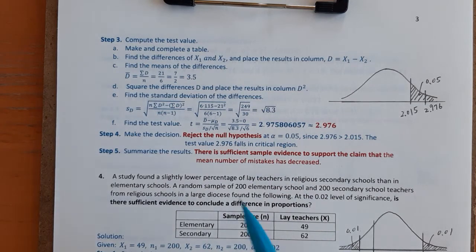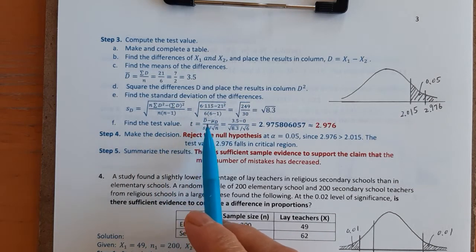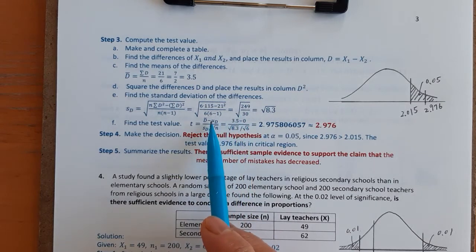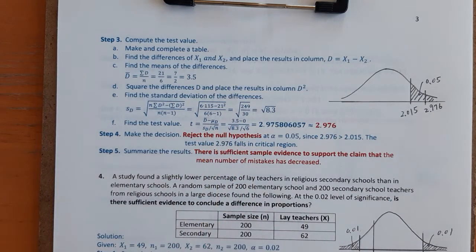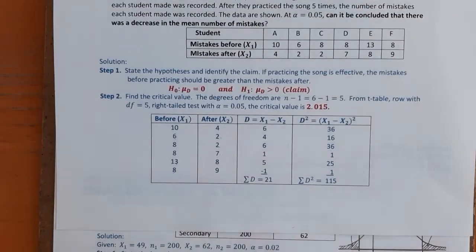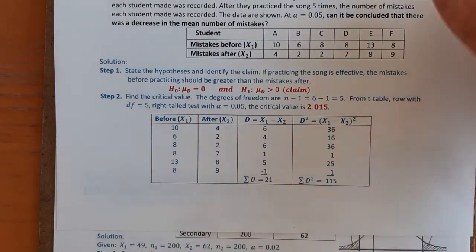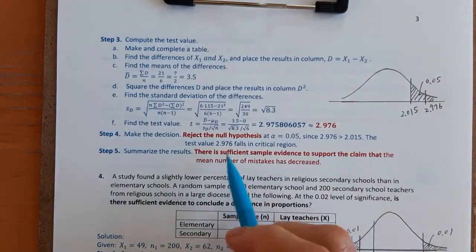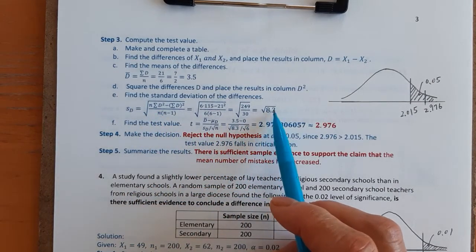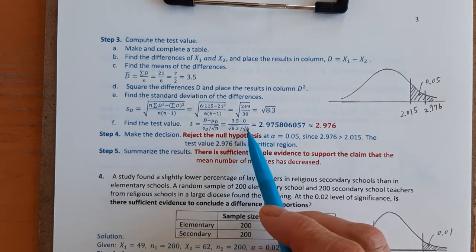And then plug in to find the test value. T equals D bar, which is 3.5, minus the population mean of the difference, which according to the hypothesis, mean of D, equals 0, over the standard deviation, square root of 8.3, divided by the square root of n. n is 6.